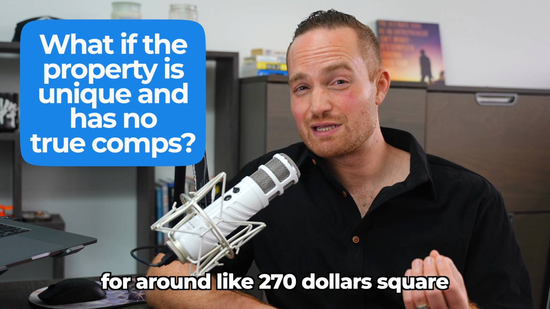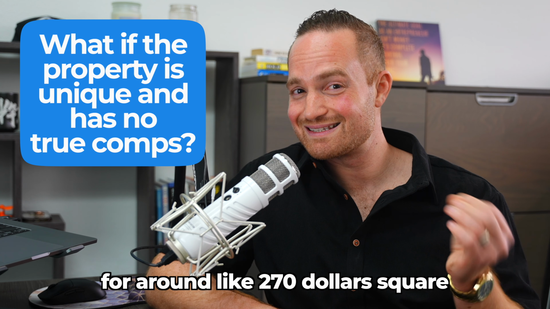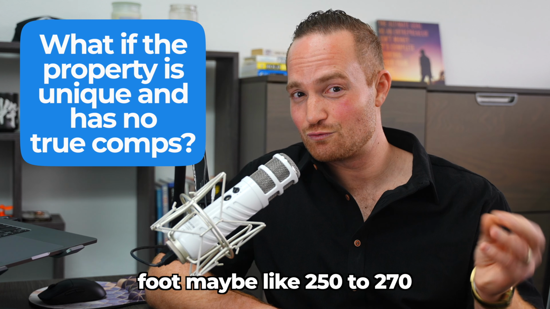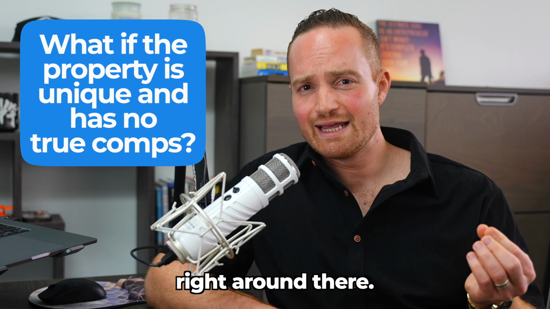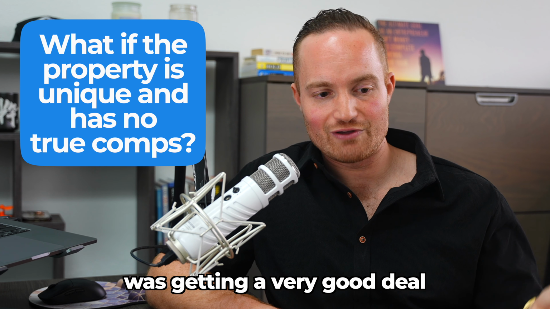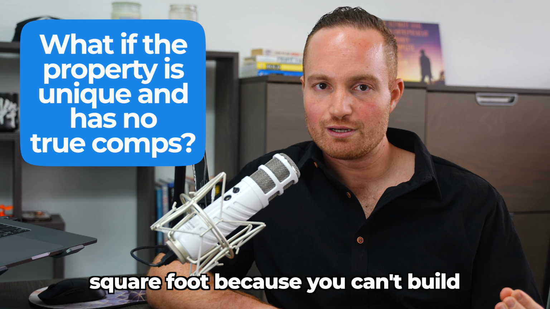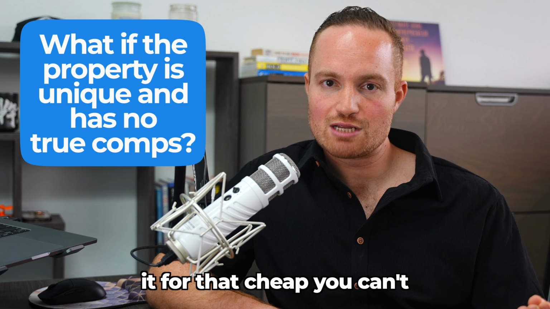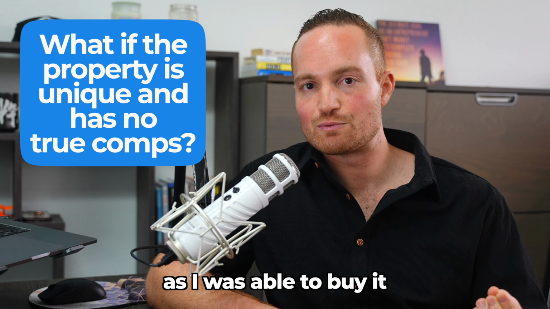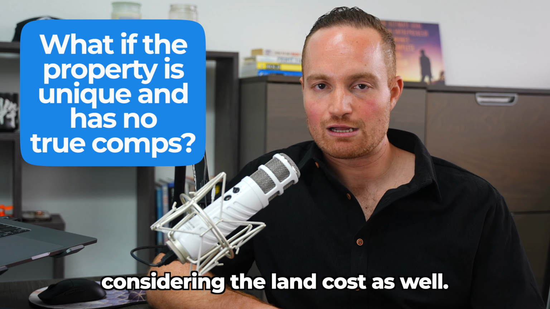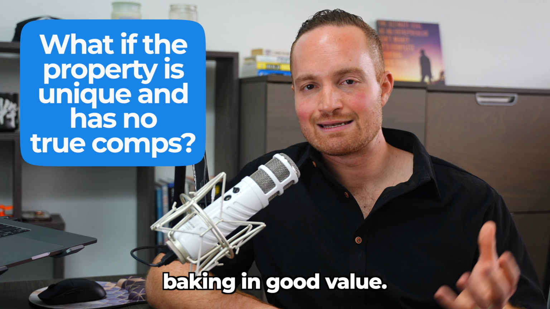This house I was able to get, I think, for around $250 to $270 a square foot, right around there. And so I knew that I was getting a very good deal just based on the dollar per square foot, because you can't build it for that cheap. You can't build that house for as cheap as I was able to buy it, considering the land cost as well.